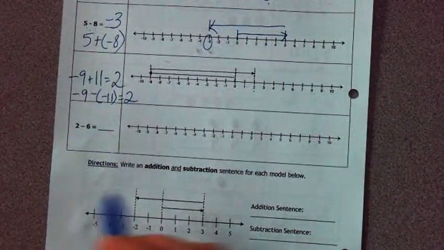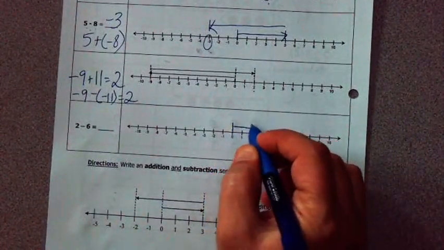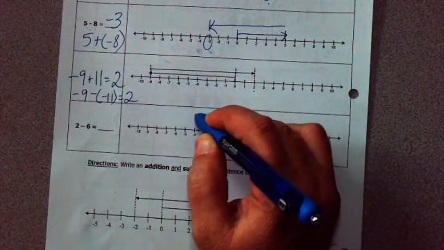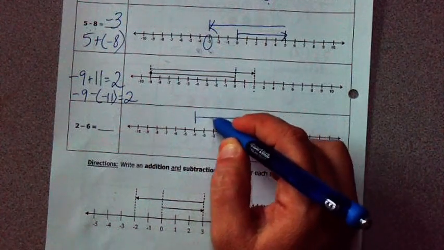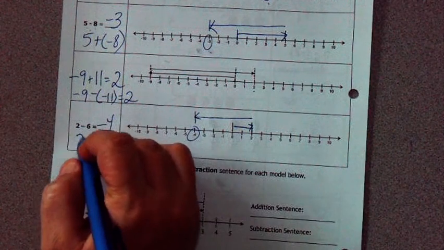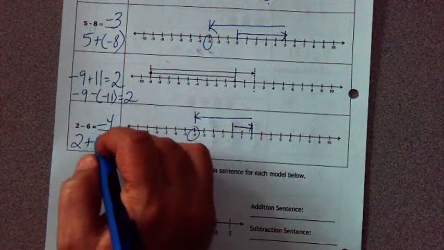So 2 minus 6, start at 0. We go to positive 2. We are taking away 6. 1, 2, 3, 4, 5, 6. And land on -4. You also might have considered this as 2 plus a -6.